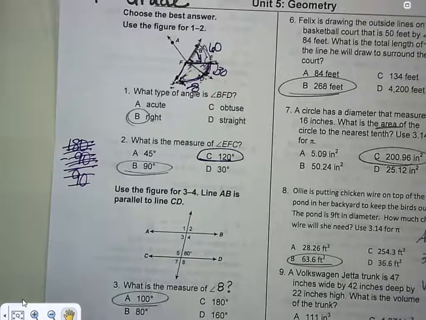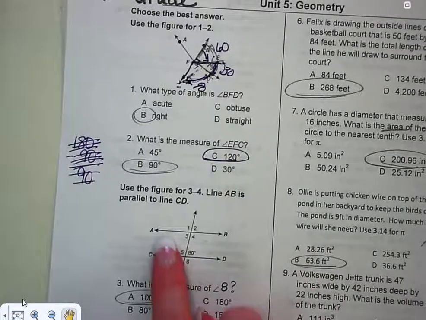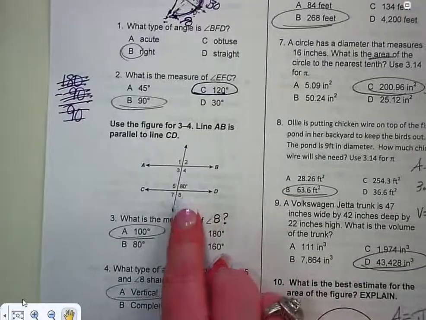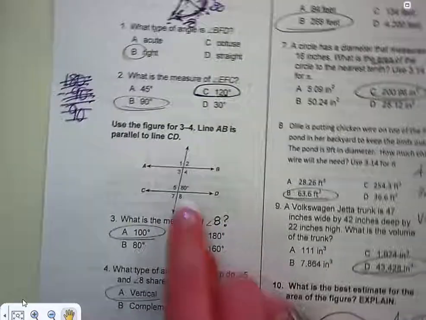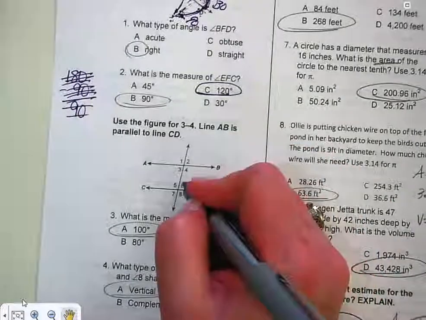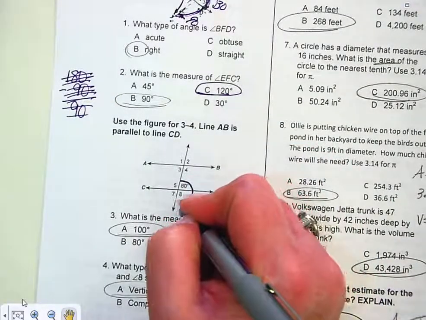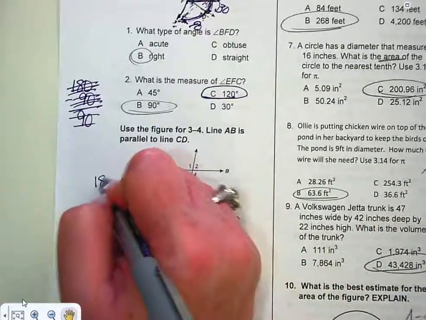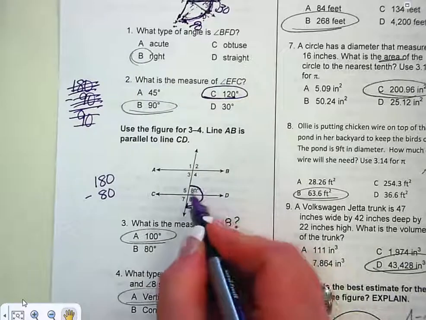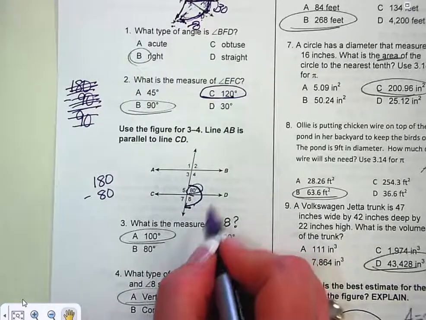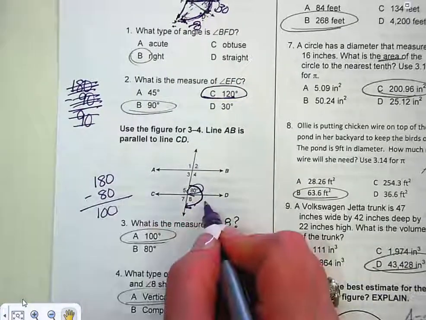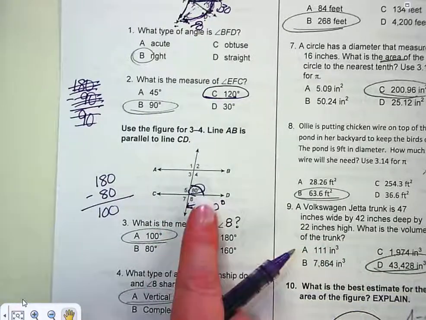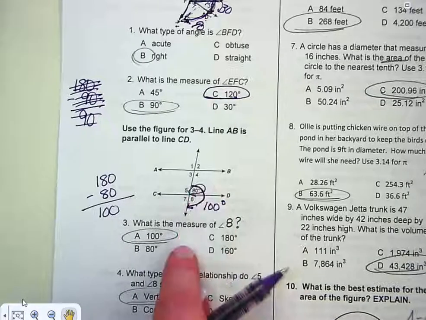Okay. Use the figure for 3 and 4. Line AB is parallel to line CD. What is the measure of angle 8? So I've got to decide this angle and this angle makes 180 degrees. So 180 degrees minus this 80 leaves how much here? 100 degrees. So angle 8 is 100 degrees because 100 plus this 80 is 180.